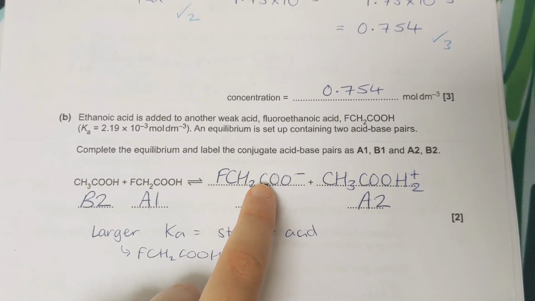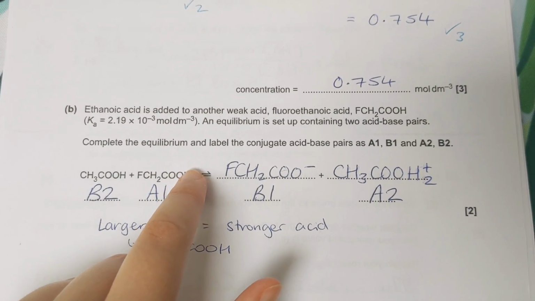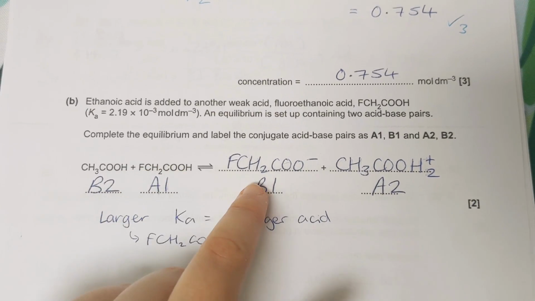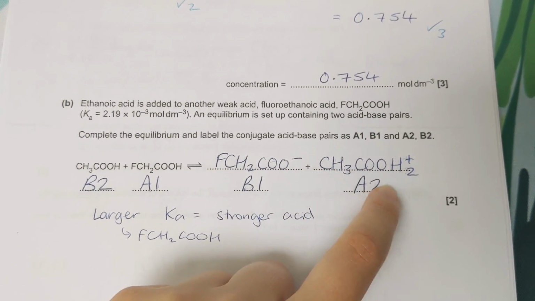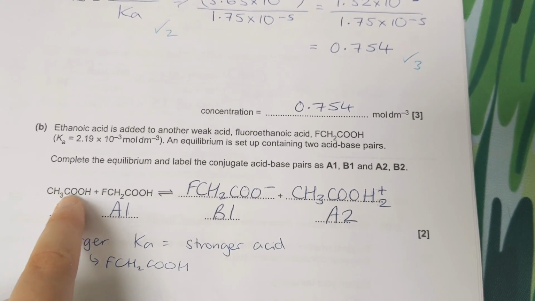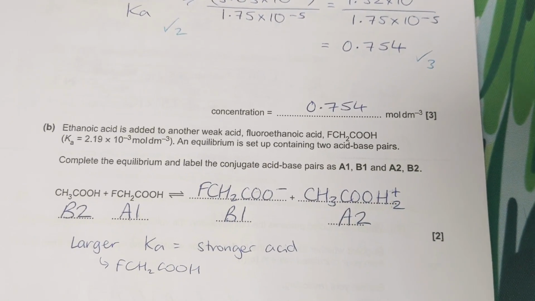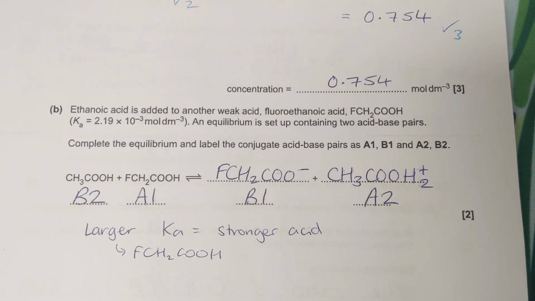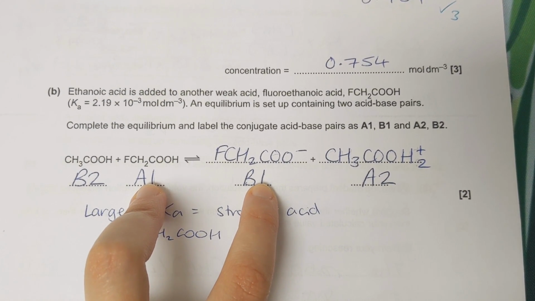So on the right hand side of this equation, we're going to write the fluoroethanoic acid without its acidic proton, and it's donated that proton to the ethanoic acid, which is here. So we do the CH3 with an extra proton from here and a positive charge. And then our acid-base pairs are linked by H+.